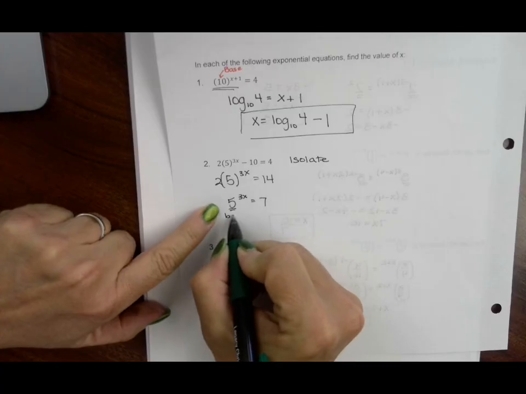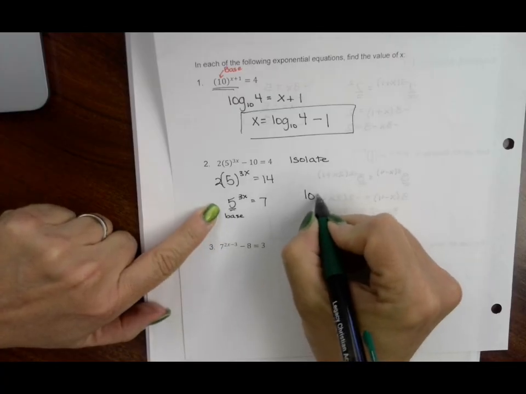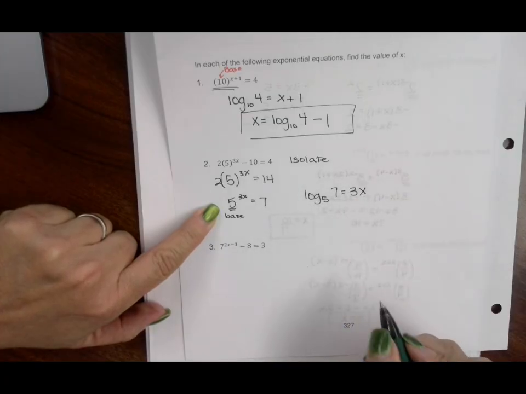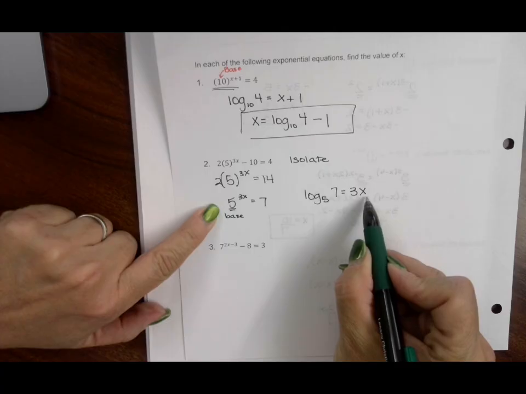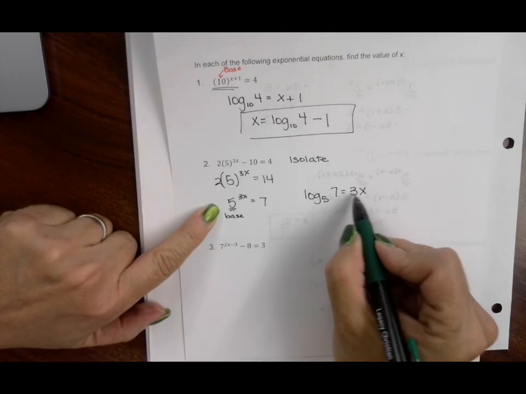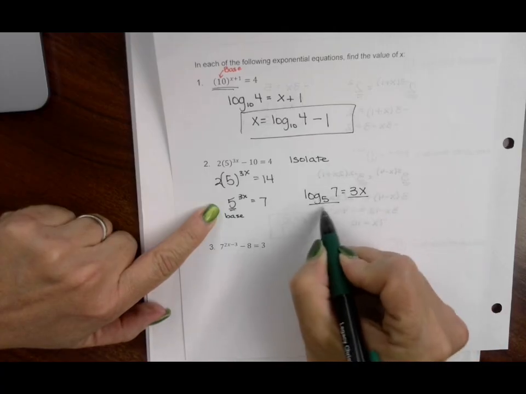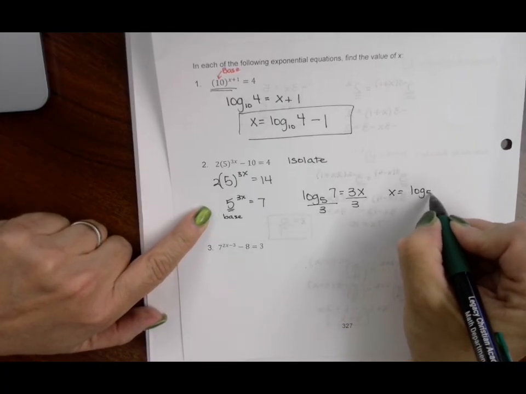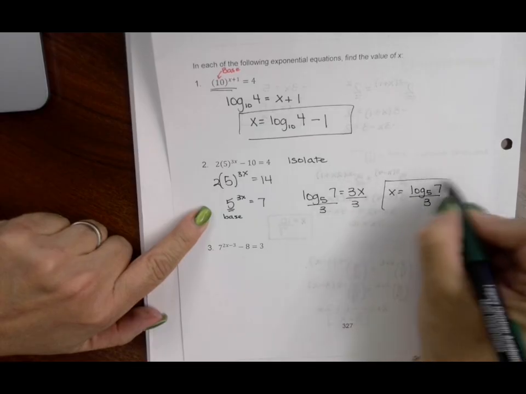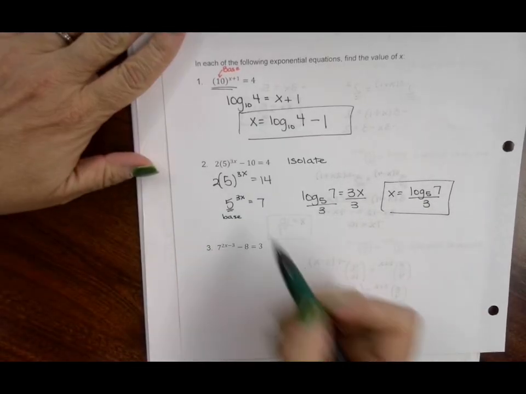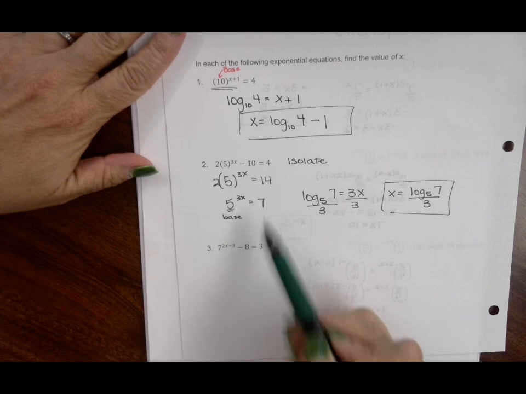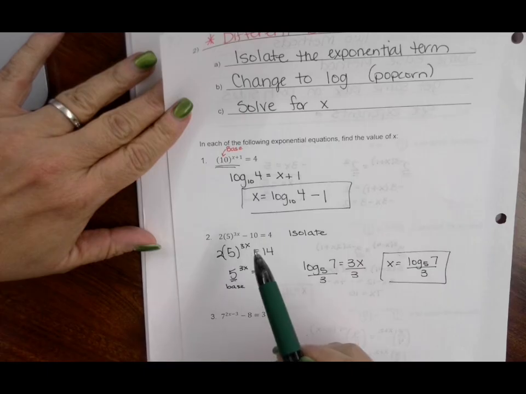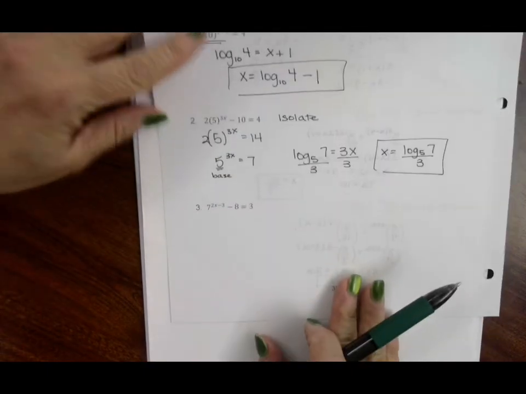So this is my base. So this becomes log base 5 of 7 equals 3x. Okay, so now I'm solving for x. Since I'm multiplying here, I have to divide both sides by 3. So my final answer is log base 5 of 7 divided by 3. And I know that that's not pretty, but there's no way I can make a 5 equal a 7. Up here, there's no way I can make a 10 equal a 4. So I have to do this change of base.